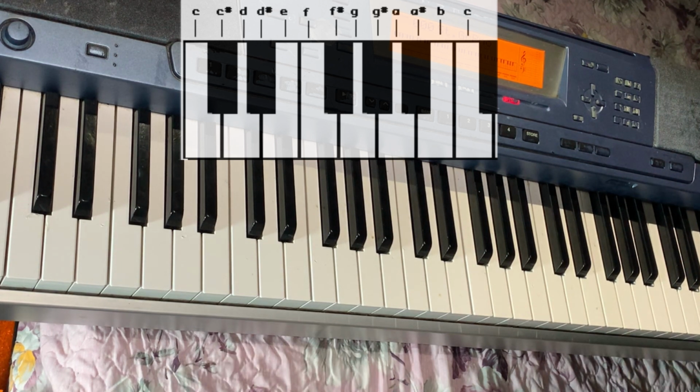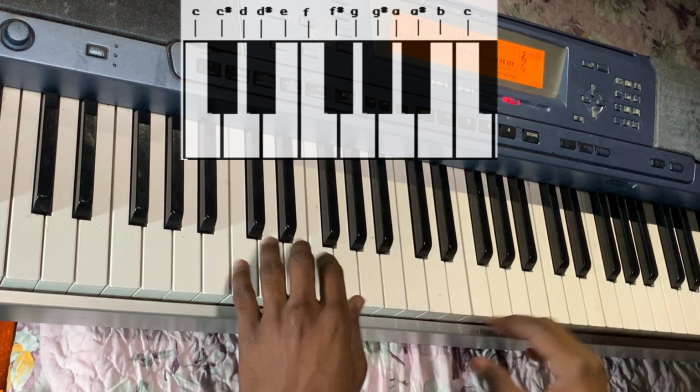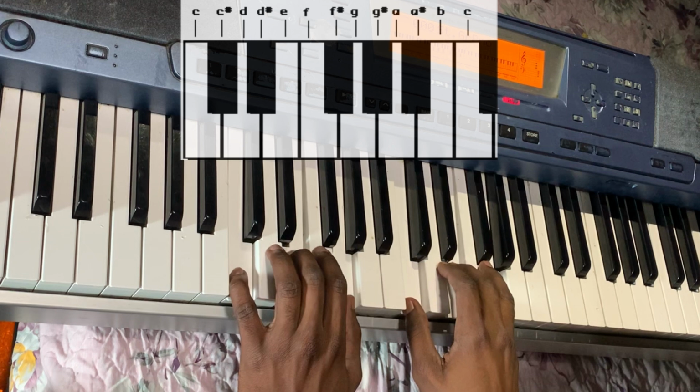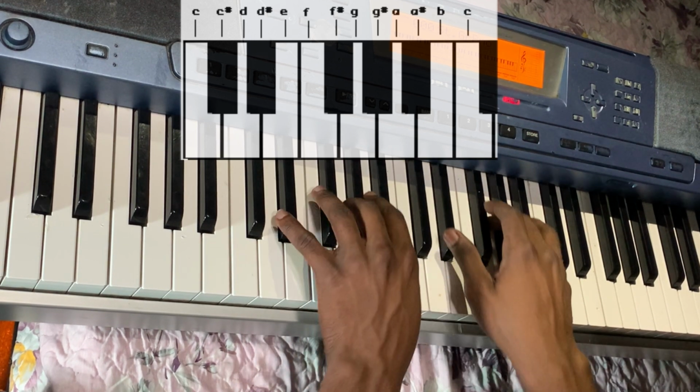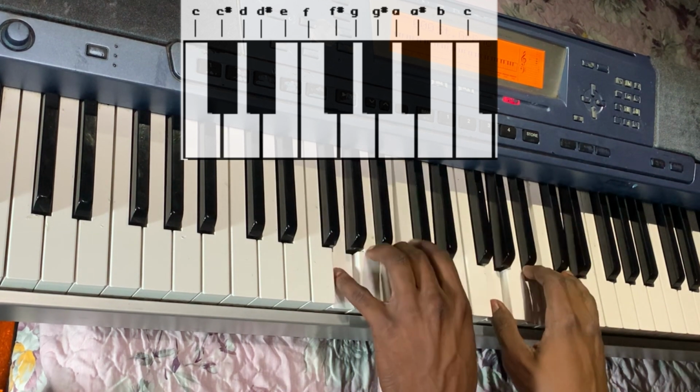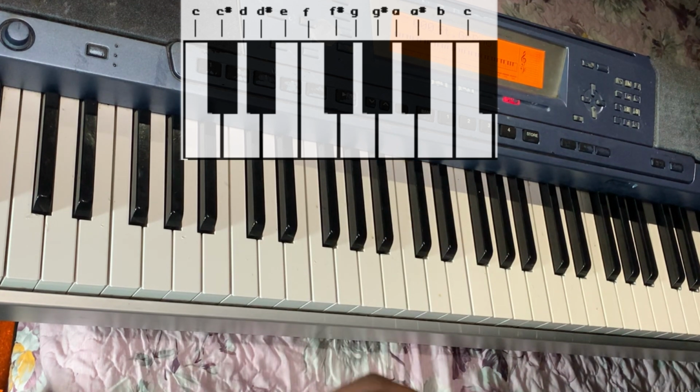That's why when I'm giving you guys practices and I say go up chromatically, it means once you're done with C, you go to C sharp, you go to D, you go to E flat, E, F, right? So basically that's what a chromatic scale is.